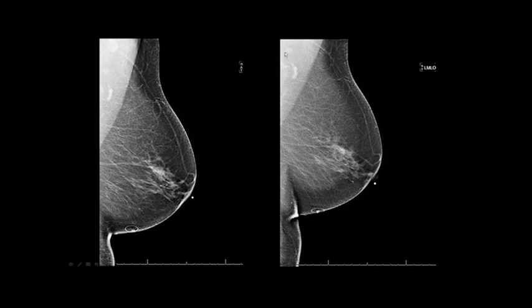All right, cutting off the tail of the breast, having the breast too high on the image receptor. Same patient, two different technologists. And you can see the difference when they're centering the breast on the image receptor. This is too high. They cut off the tail of the breast here. They have a huge fold in the IMF. There's not real good compression. Therefore, the contrast isn't as good either.